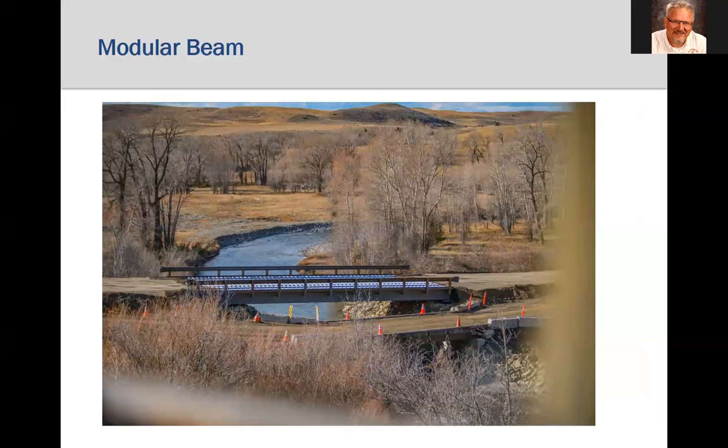Okay, so True North's bridge package was selected based on economics and the simplicity of the prefabricated modular design that could be placed on the abutments and bolted together. With the gravel riding surface on the corrugated steel deck, the bridge was open to traffic within a day and a half from when the first prefabricated bridge module was set.